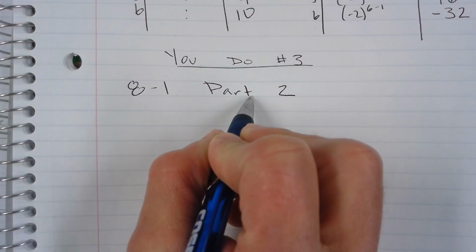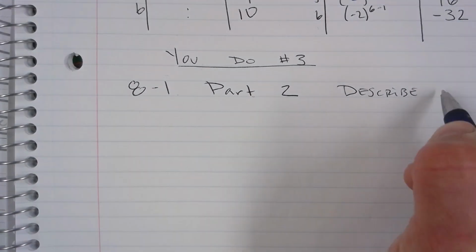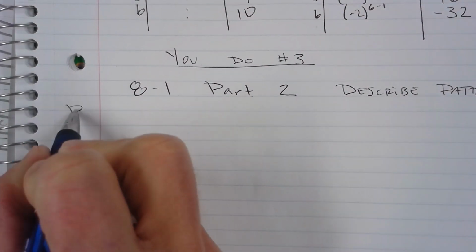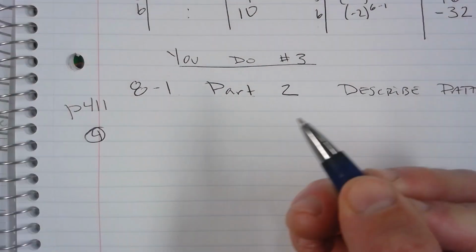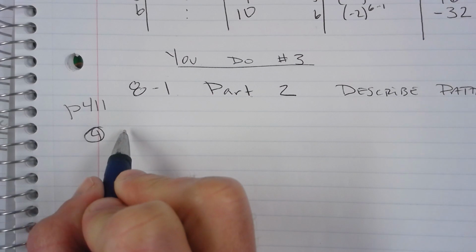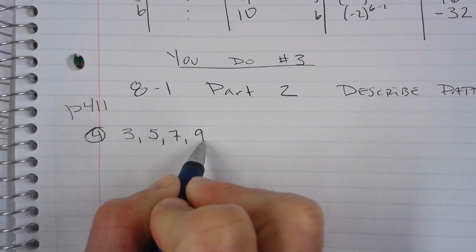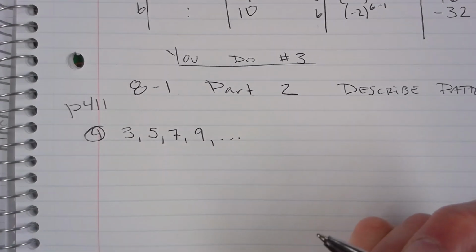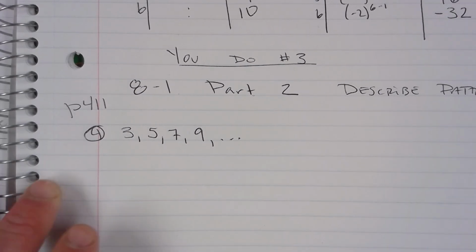So for 8-1 part 2, we are going to start describing patterns. Like, what pattern do we see and what formula can we put behind it? Okay? We're on page 411, and we're going to do number 4 first, okay? This is not easy. So, number 4 on page 411: 3, 5, 7, 9, dot, dot, dot. Describe the pattern. Write the next term. Graph the first 5 terms, and then write a rule for the nth term in the sequence.